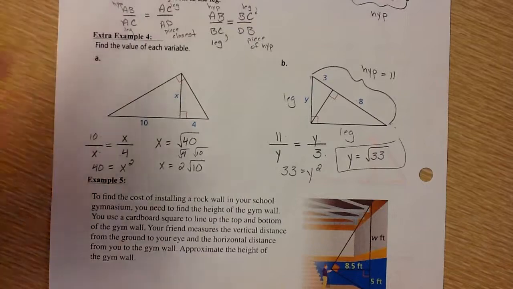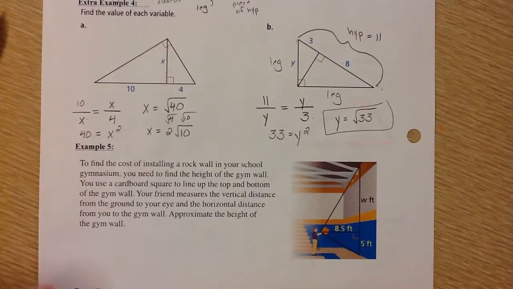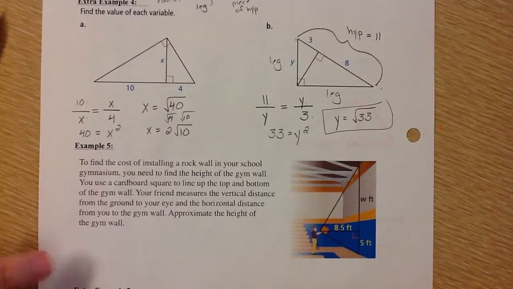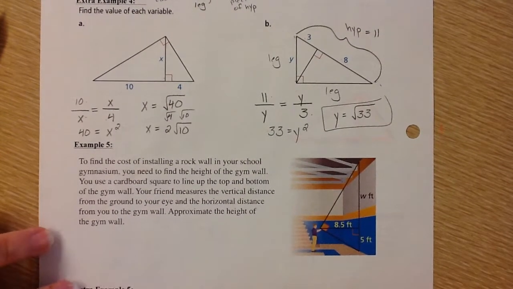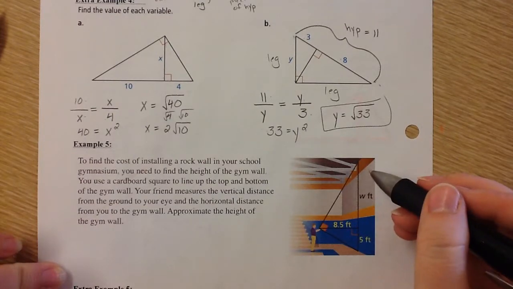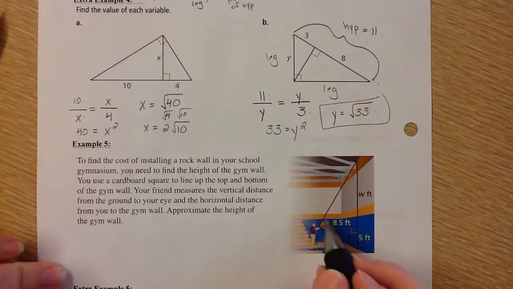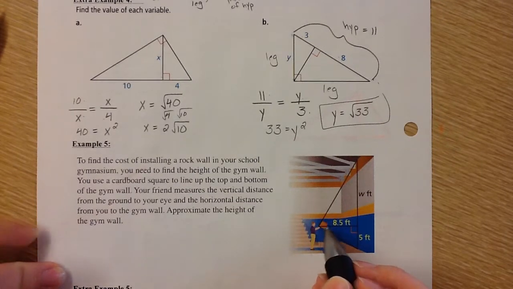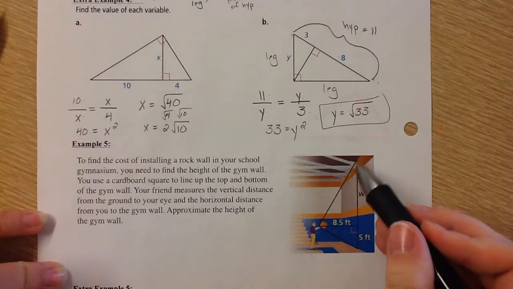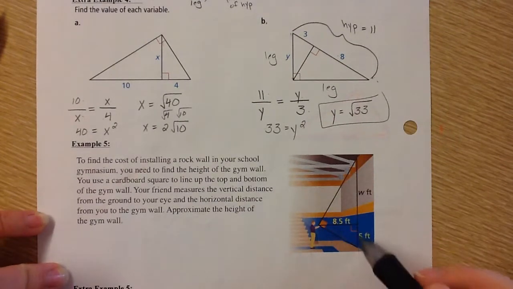All right, we're just going to do one more example. We're not going to do extra example 5. We'll just do example 5 here. Okay. To find the cost of installing a rock wall in your school gymnasium, you need to find the height of the gym wall. So we're looking for this total height. Use a cardboard square. See this cardboard square here? To line up the top and bottom of the gym wall. So you've lined it up to the top, lined it up to the bottom. So basically what we've created is a 90-degree triangle, a right triangle.